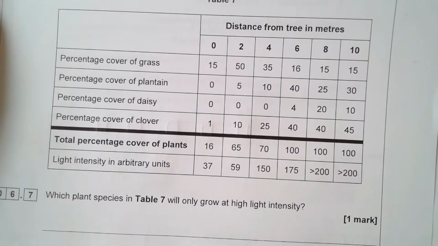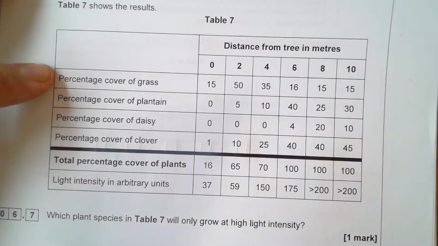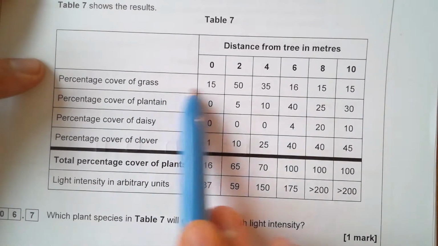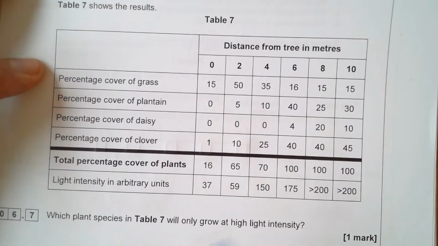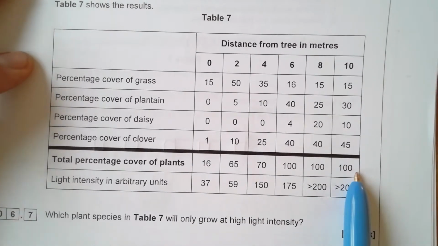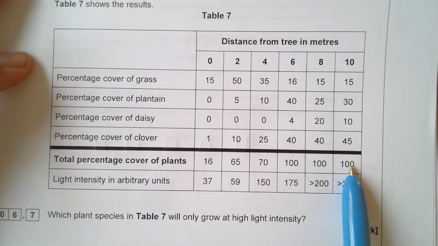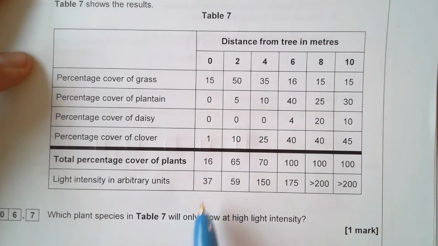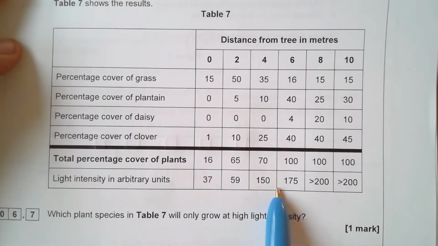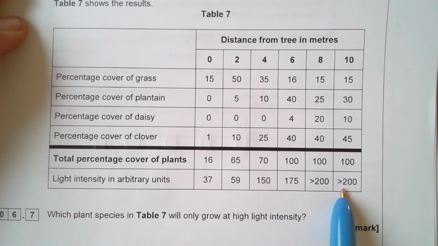Next we have a table of results. Here we've got the distance from the tree in metres, so 0, 2, 4, 6, 8, 10, and then the percentage cover of the grass, the plantain, the daisy and the clover, and underneath you've got a combined total percentage cover of all the plants. As you can see, closer to the tree, that's low. Further away from the tree, it's 100%, the whole area is covered. And down here you can see that as you move away from the tree, the light intensity is increasing up to about 6 meters, beyond which it's at its maximum, it's over 200.